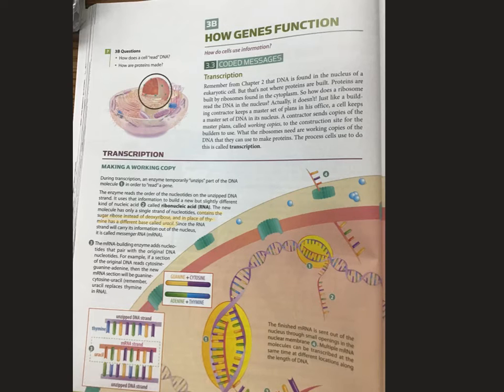Page. There was something that I missed there that we need to know, and that is transcription. Okay? So this process is when ribosomes need working copies. Remember we talked about the working copies of the DNA that they are used to make proteins. This process is called transcription. Now, what you need to know here is that during transcription, an enzyme temporarily unzips part of the DNA molecule in order to read a gene. Okay, that's part of the process.